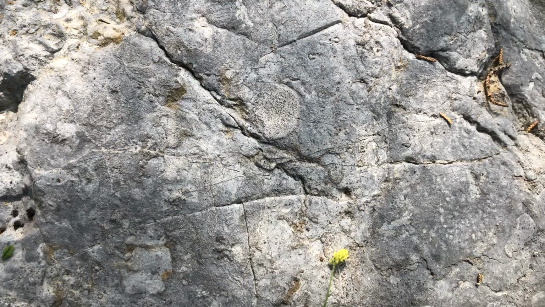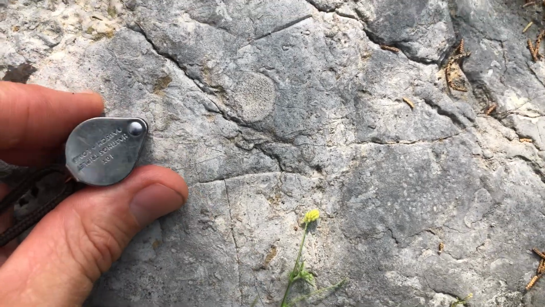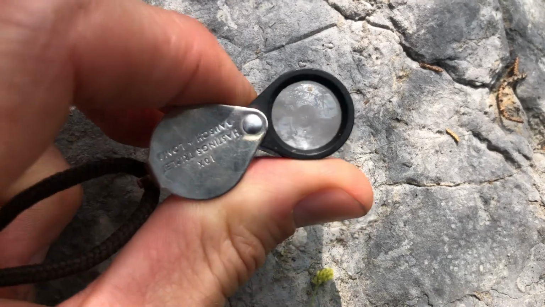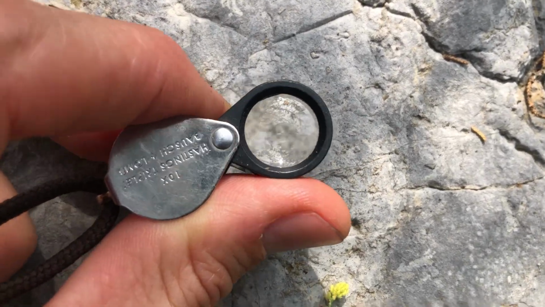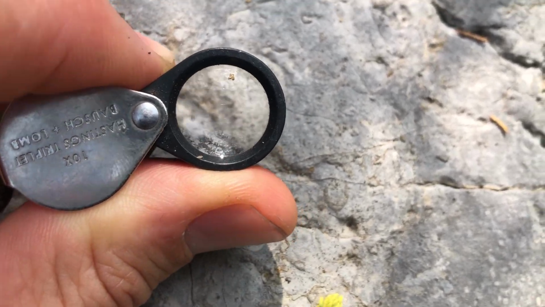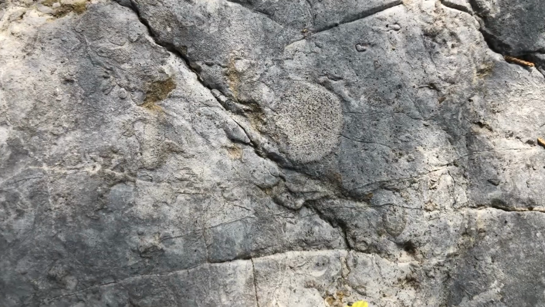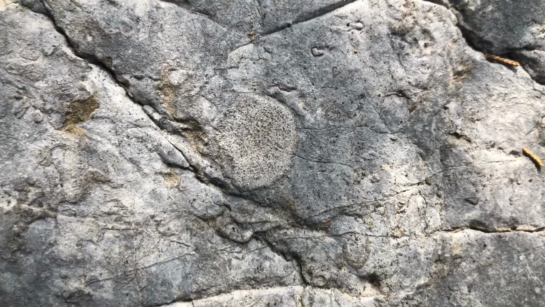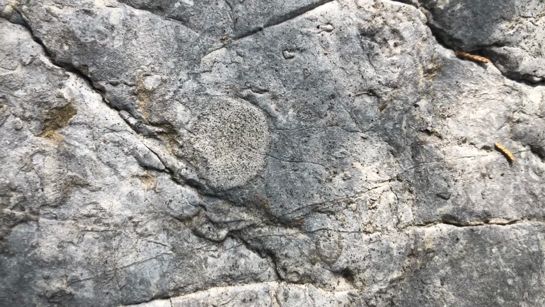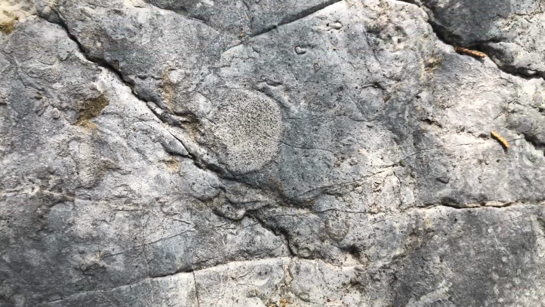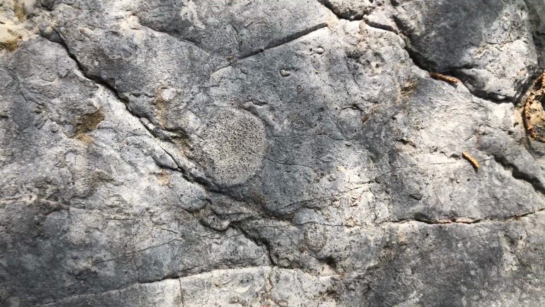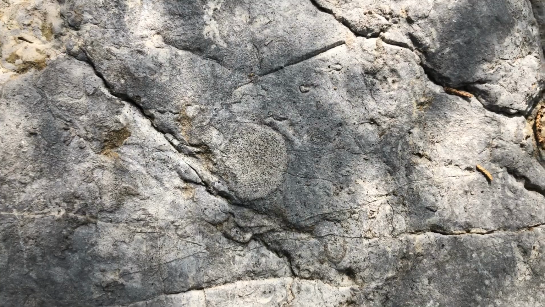I don't know what this is, but it's pretty cool. Radiating out from a central point are these parallel lines, and it's not a lichen, it almost looks like a lichen, but it's definitely part of the rock. Zoom in, is that a coral? That's my question.